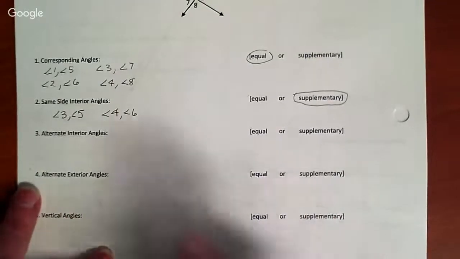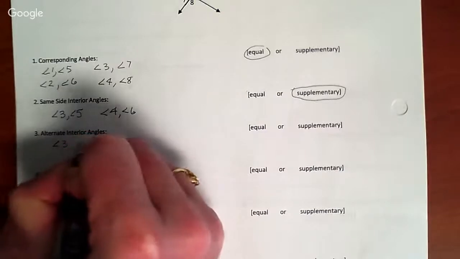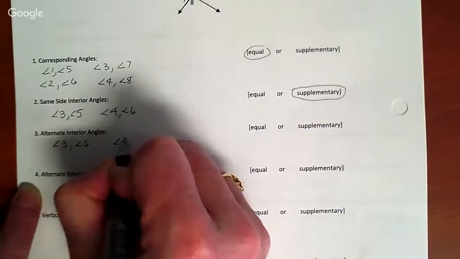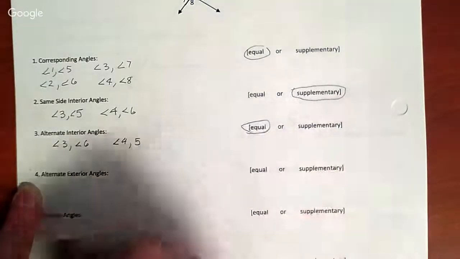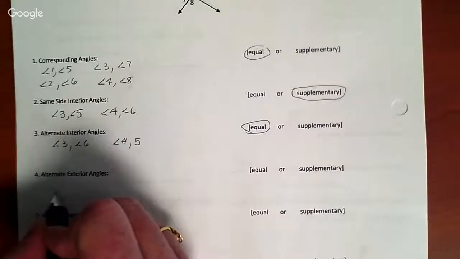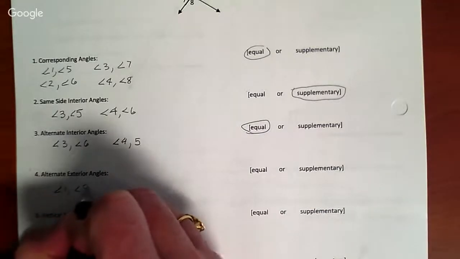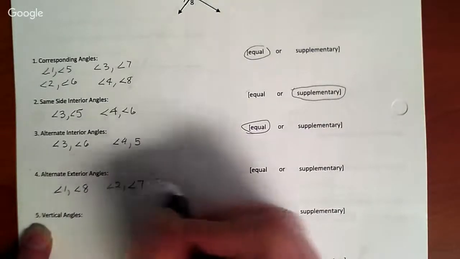So your alternate interior angles are angle 3 and angle 6, angle 4 and angle 5. And they are equal to one another. Alternate exterior angles are angle 1 and angle 8, angle 2 and angle 7.